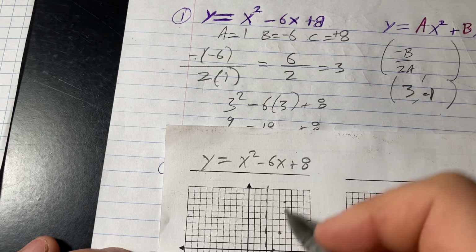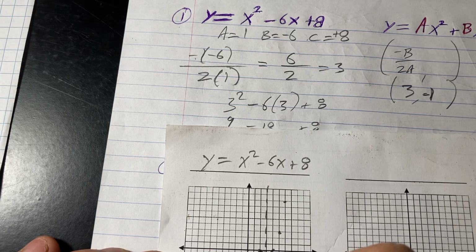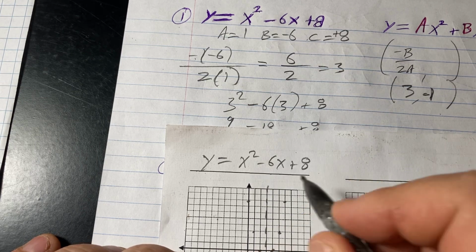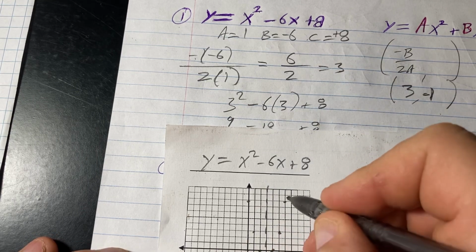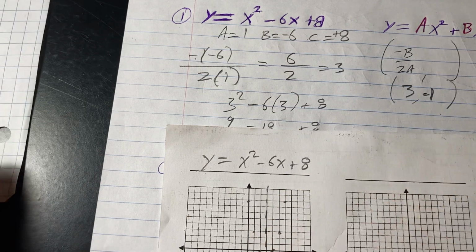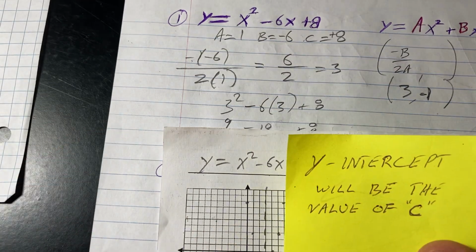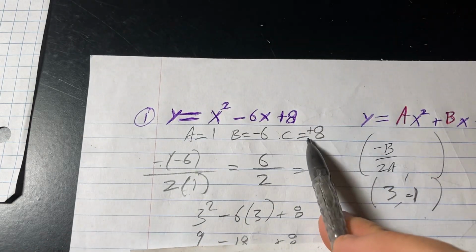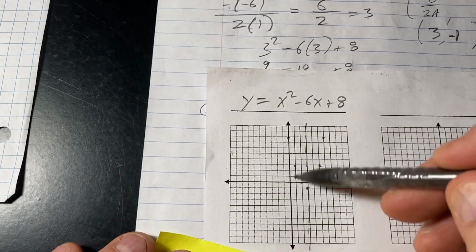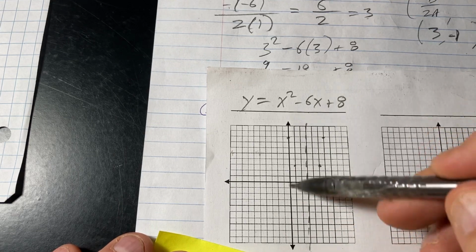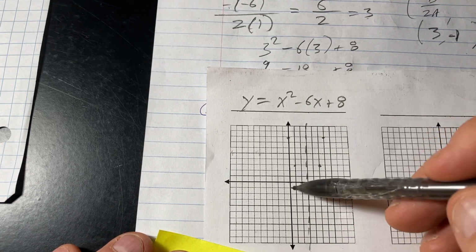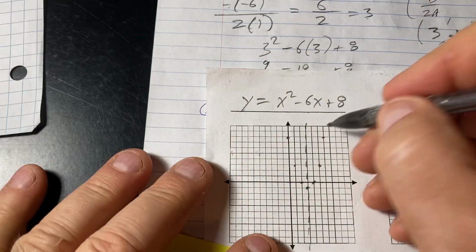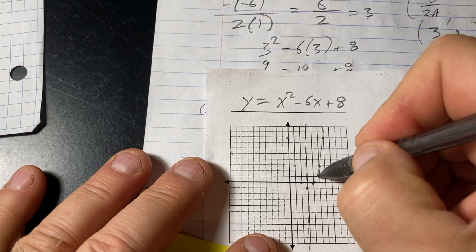Okay, off the chart. So the next one, go left 1, up 1. Left 1, up 3. Left 1, up 5. Okay, make this chart when I make the graph. One nice thing about this, the y-intercept will always be the value of c. What's the value of c? It's +8. So right here on my y-intercept, this graph is going to cross at +8. Ooh, and I already got a dot there. It's another way to make this easier.